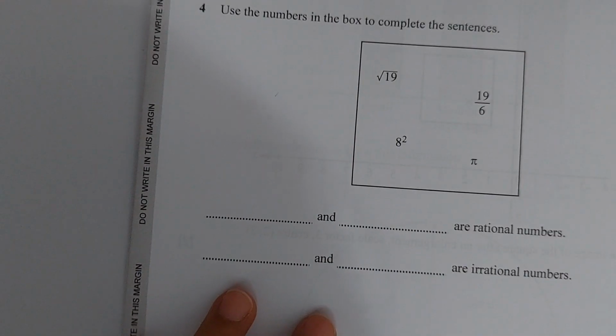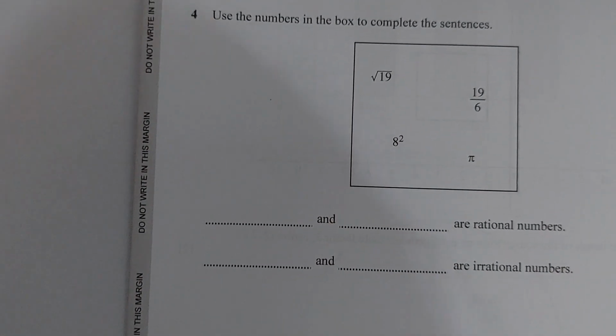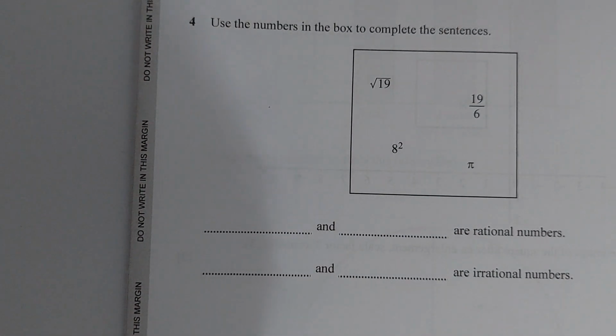Number 4: use the numbers in the box to complete the sentence. Look at the question. It's about rational and irrational numbers.